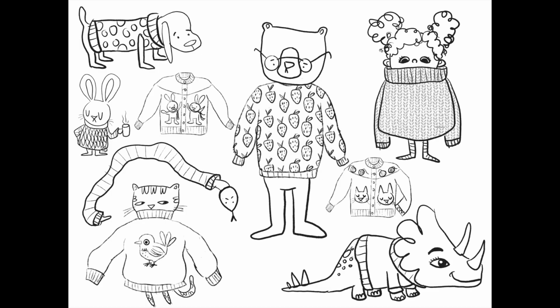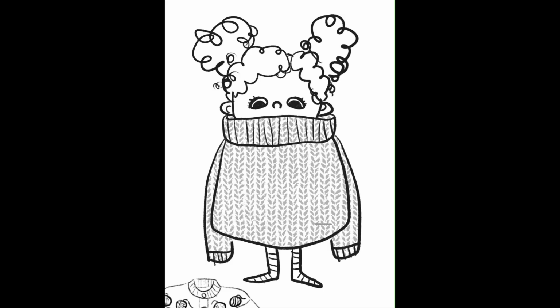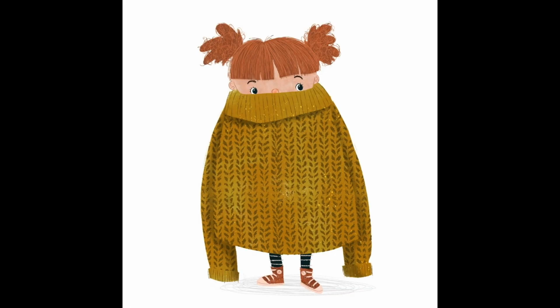So like in this picture right here, you can see that there's all these little characters, and I was toying with this idea of a character in a big sweater, and I ended up liking this little doodle right here. I thought this little girl in this big sweater was really cute. I liked this character. So I did the doodle. I created the doodle in color, and then I really liked it. And I thought, you know what? I'm going to create a story for this character. And I thought and thought about it. I finally came up with the story that is now The Helping Sweater.